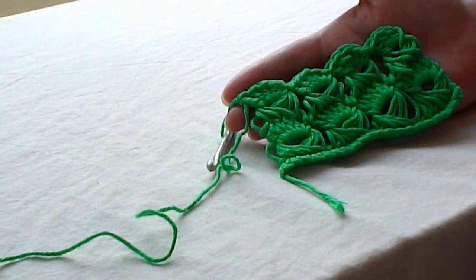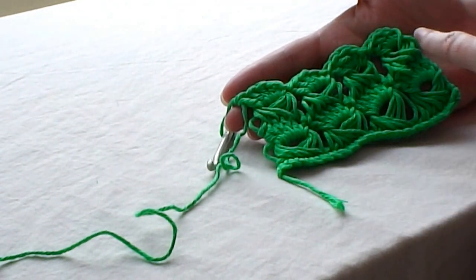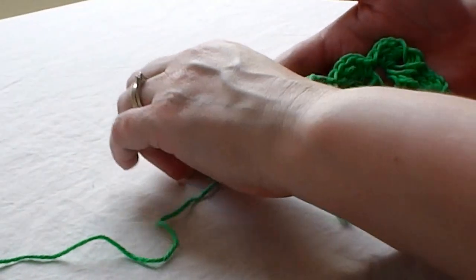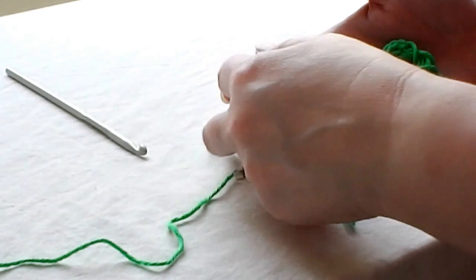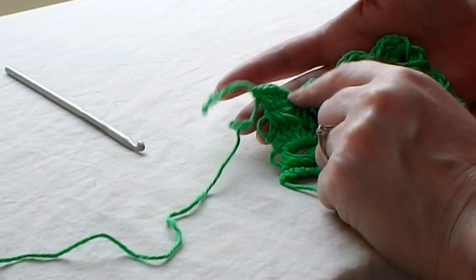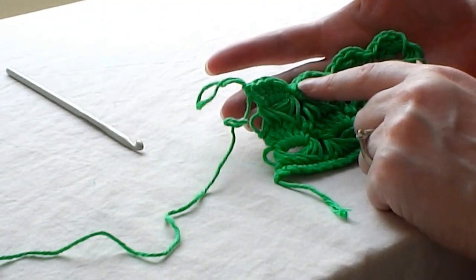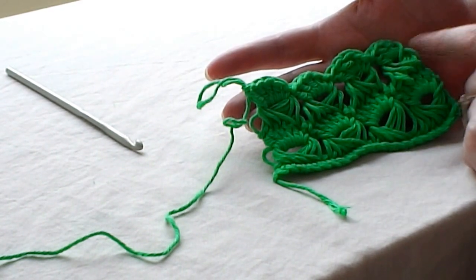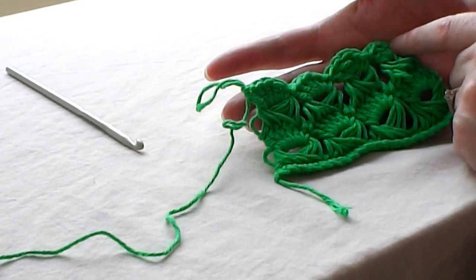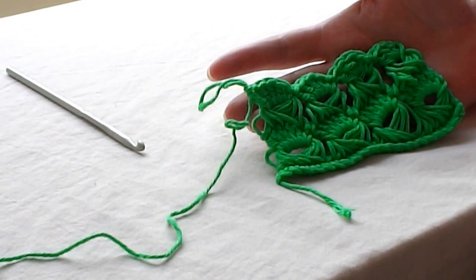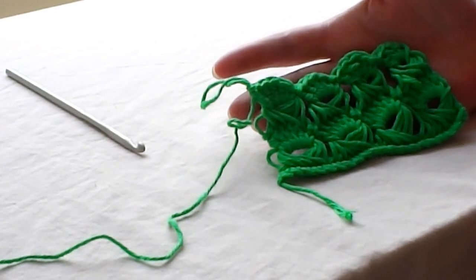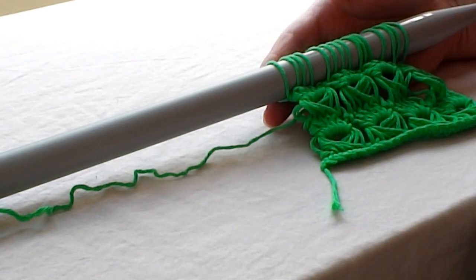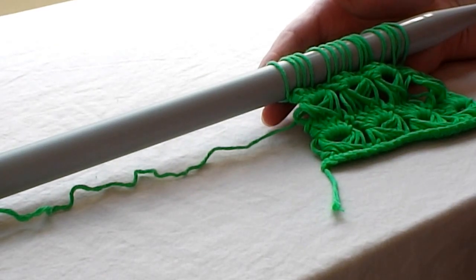Okay, so now we have our cluster of 5 at the bottom and then clusters of 4 at the top. Now we're going to be picking up our loops. So we have our first loop here, so we'll be picking up the next 3 loops along here, and then 4 loops from each cluster again, not forgetting our cast on of 2 stitches at the end, and I'll see you after we've done that.